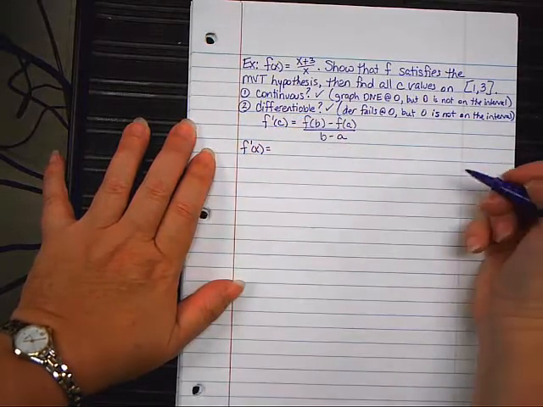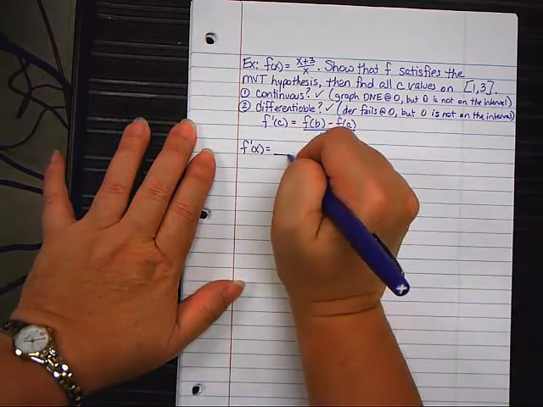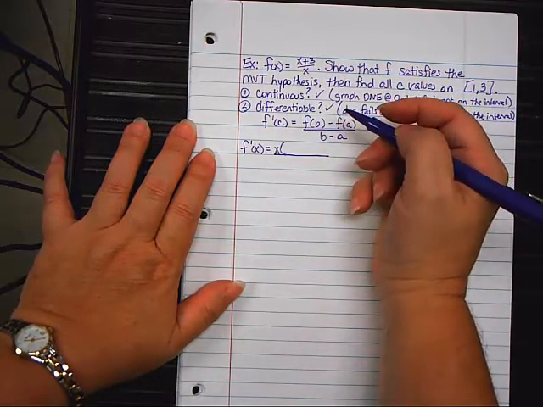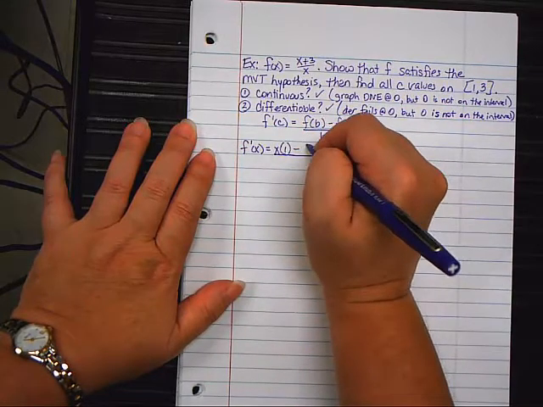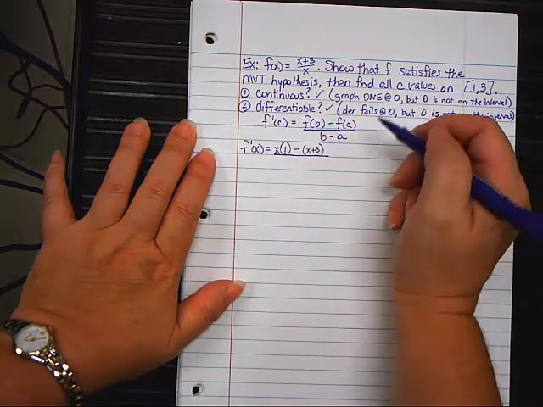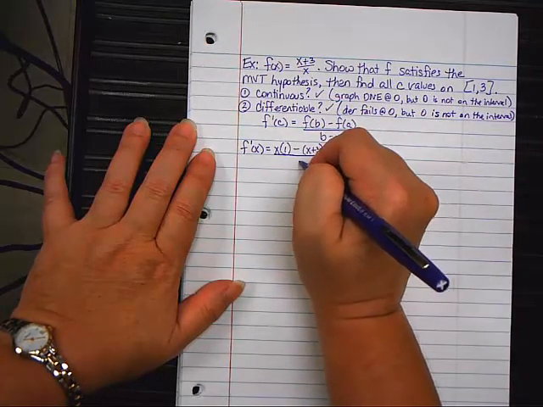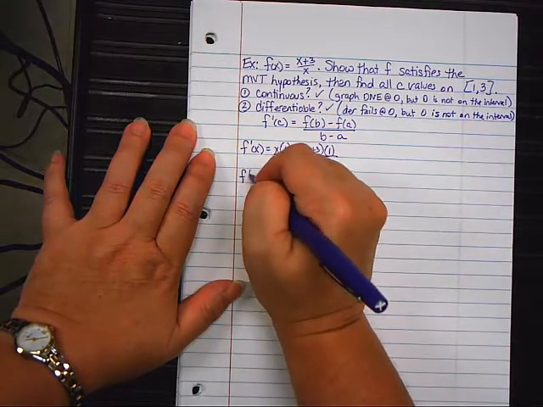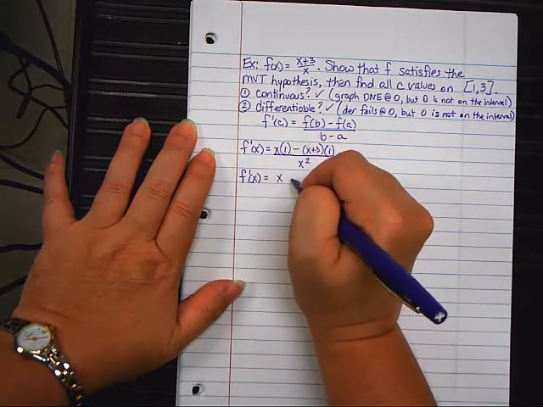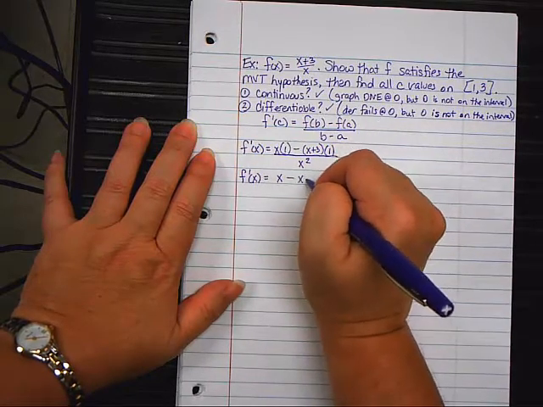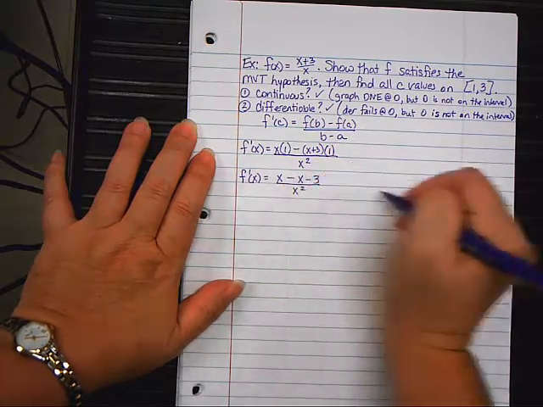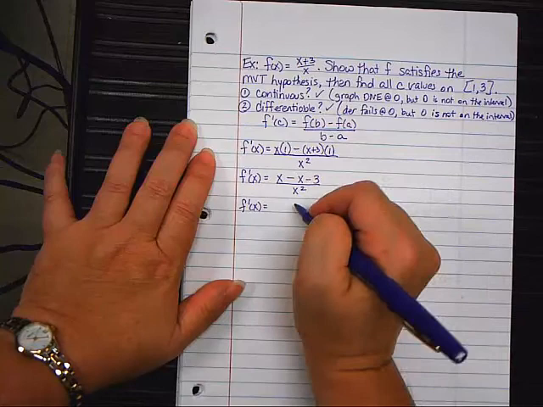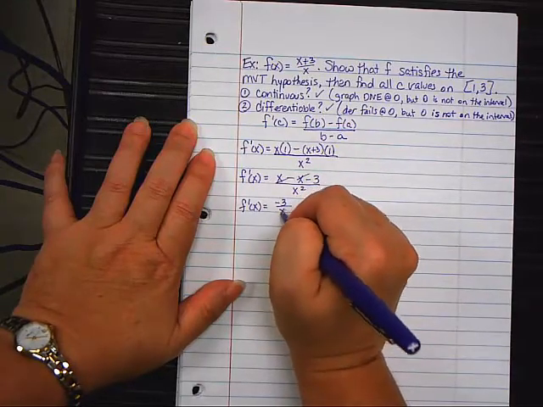F prime of x equals, we're going to do low d high. So low is x. What is d high? 1. Minus high. Make sure you put high in parentheses. D low is 1 again over low squared. Okay, so we clean that up. F prime of x equals x minus 1 times both of those, x minus 3 over x squared. So f prime of x is equal to, those two cross out, negative 3 over x squared.